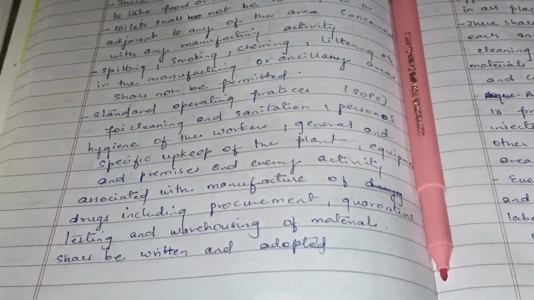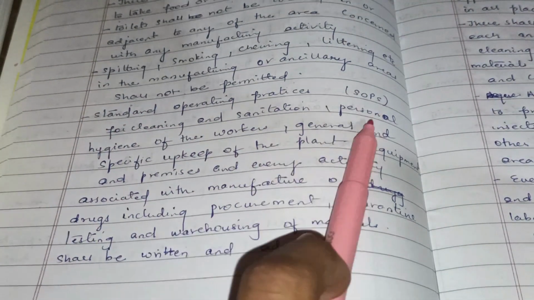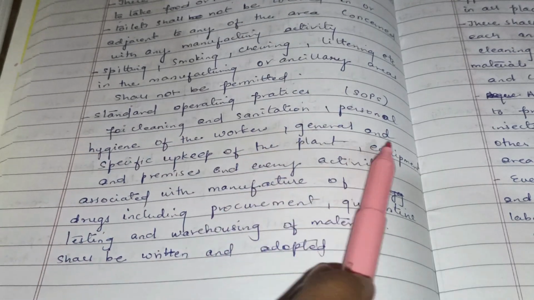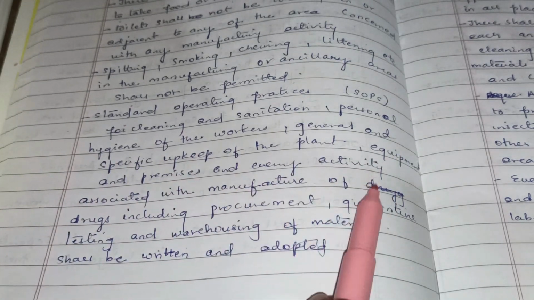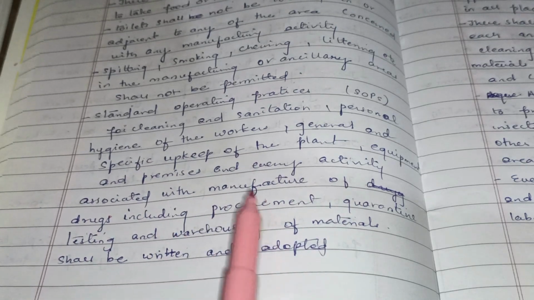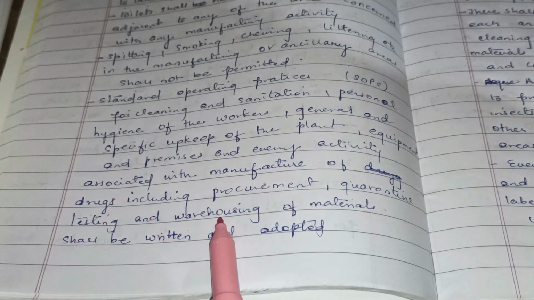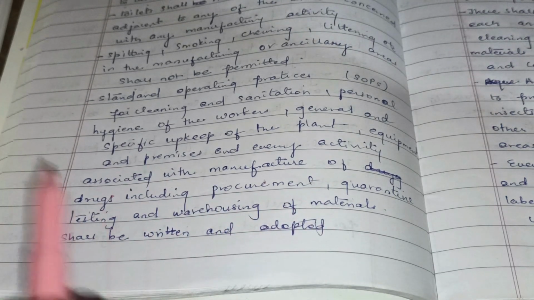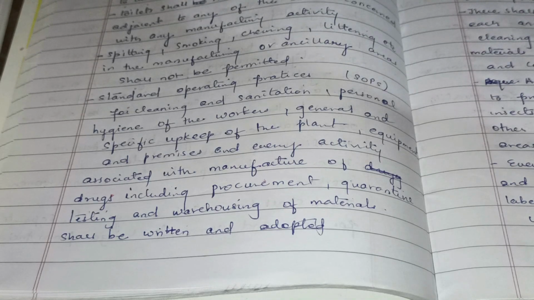Standard operating practices, that is SOPs, for cleaning and sanitization, personal hygiene of the workers, general and specific upkeep of the plant, equipment and premises, and every activity associated with manufacture of drug, including procurement, quarantine, testing and warehousing of material, shall be written and adopted. So the hygiene should be maintained, the sanitization of the persons, of the general area of the plant, of the equipments, of the premises should be maintained.